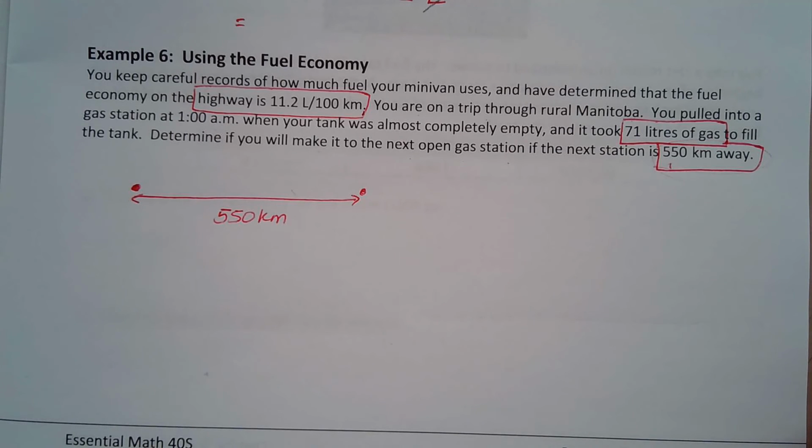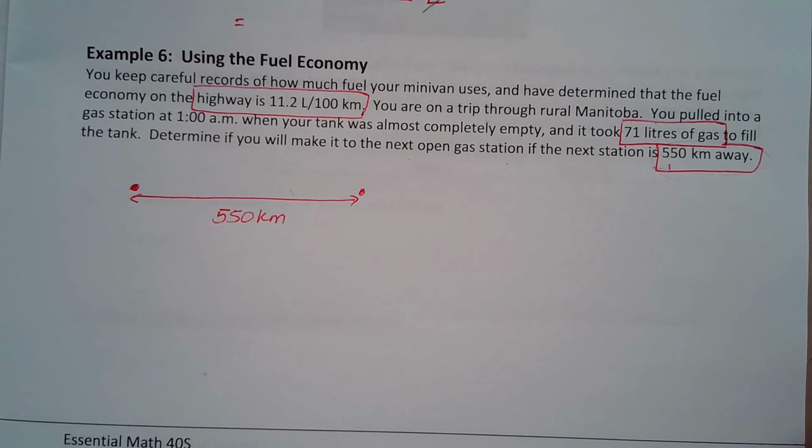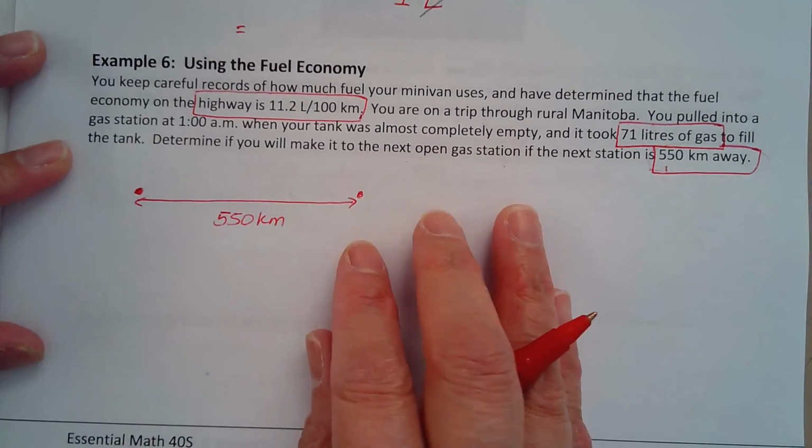And times it by 5. So we could go here, amount of fuel.